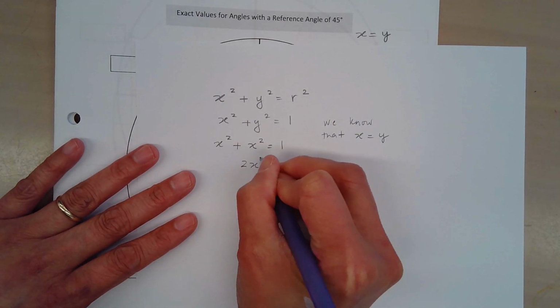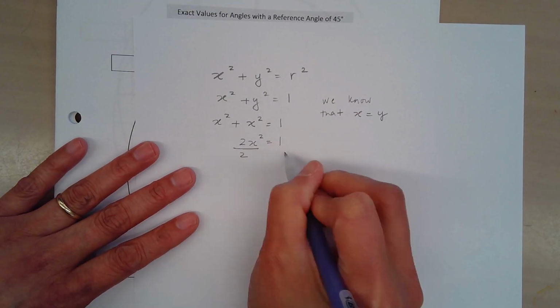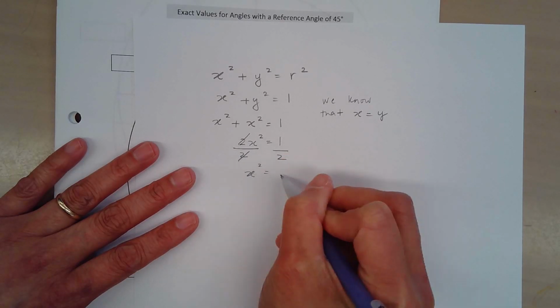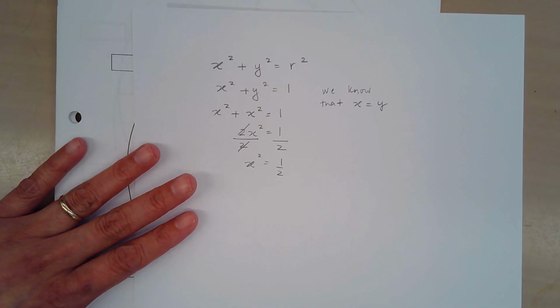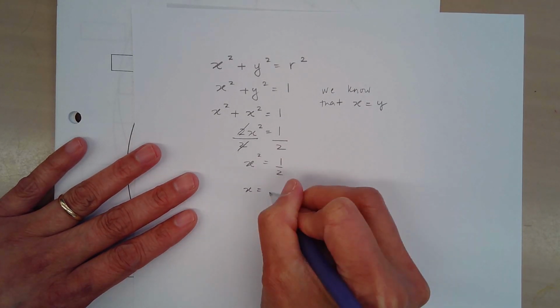So that's going to give us x squared plus x squared equals 1. Well, let's collect like terms: 2x squared equals 1. Divide by 2, divide by 2. So x squared equals 1/2. Well, we don't want x squared, we want the x. So we have to take the square root. So x is the square root of 1/2.